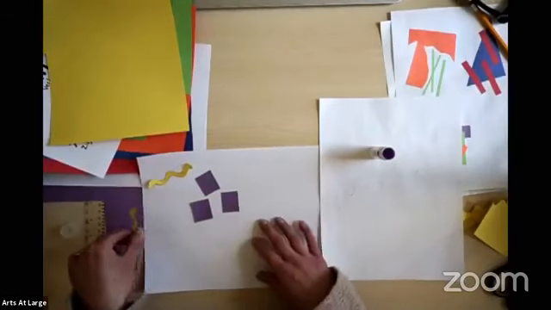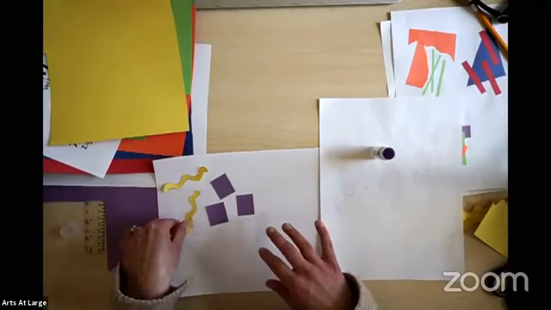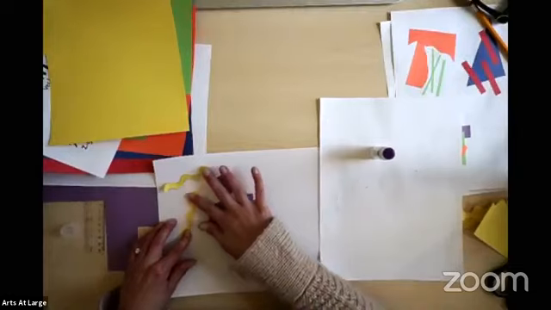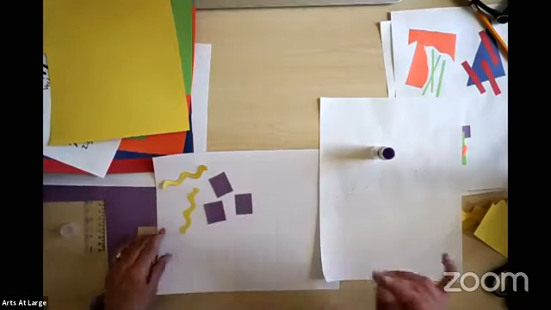So I actually didn't need to glue this one first, but I'm just going to put that down there.